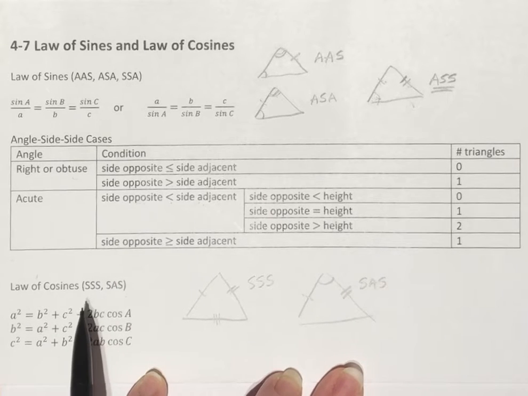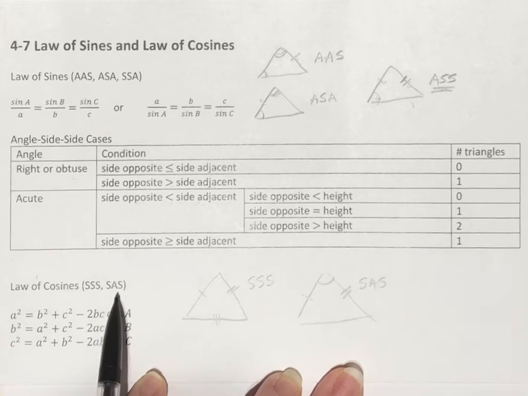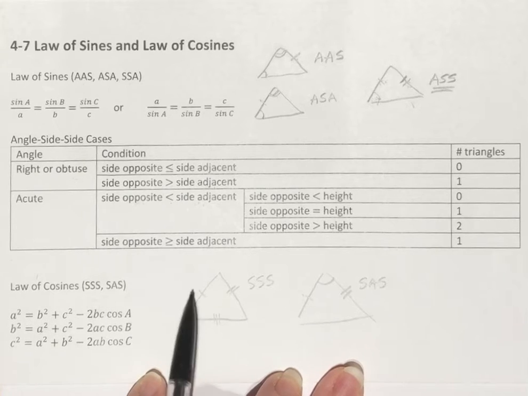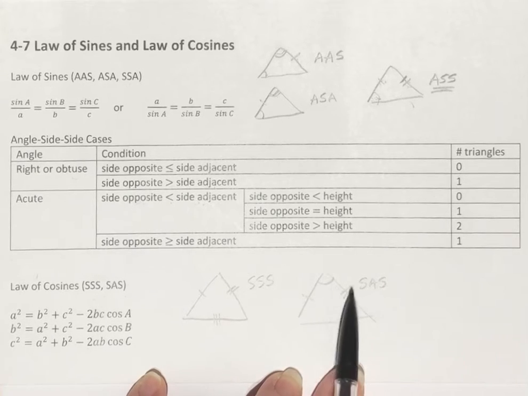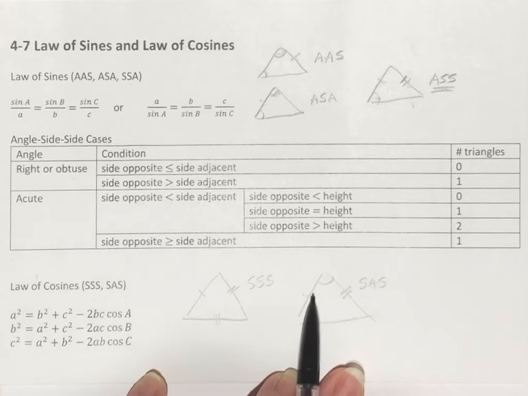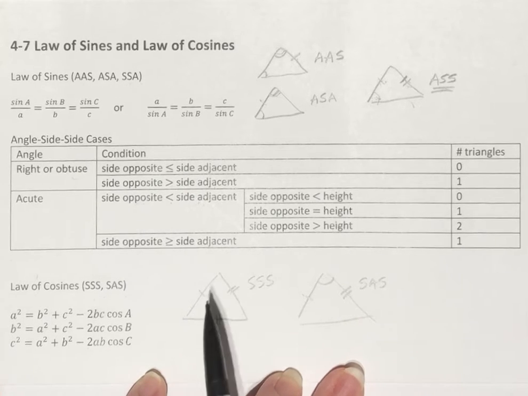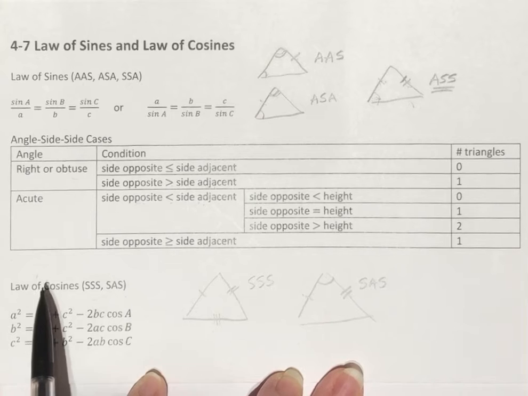The other two from geometry are side, side, side, and side, angle, side. Side, side, side is when you're given all three sides of a triangle. Side, angle, side is when you're given two sides and their included angle. If these are the situations that you're given, you're going to use law of cosines, okay?